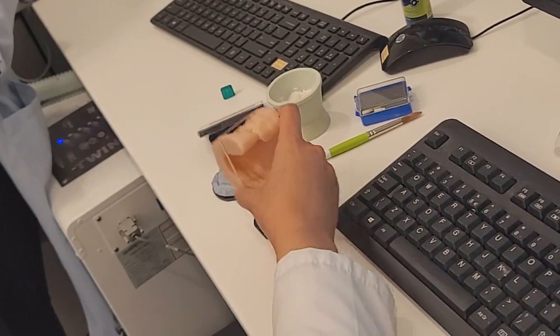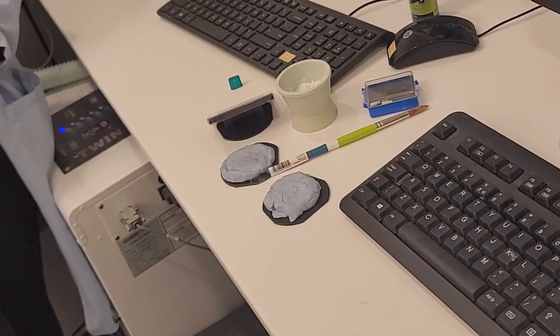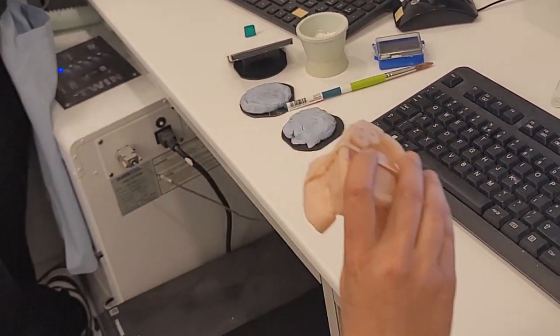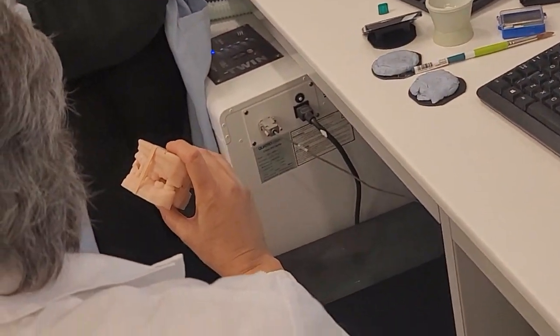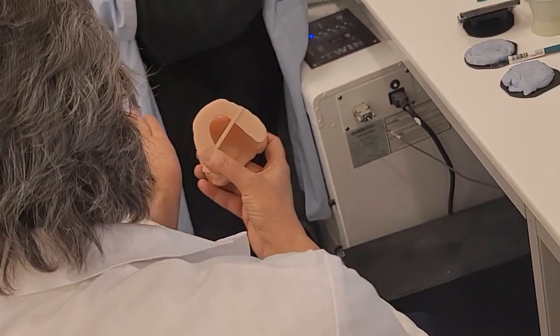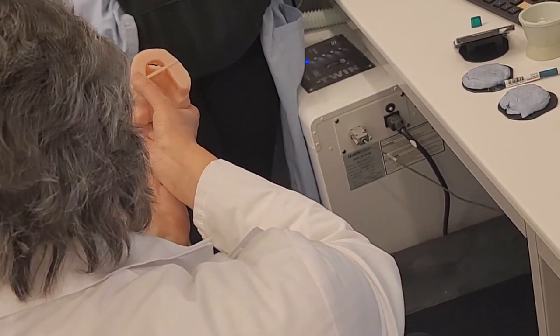The trickiest part now comes with putting this here. So this model is pretty heavy, right? Now, I said before, if we want to scan each model, the teeth are going facing the inside of the scanner.